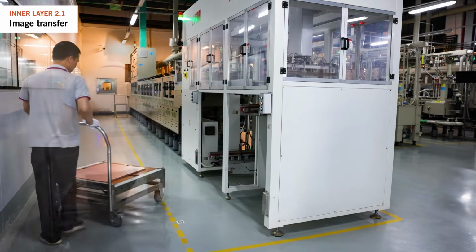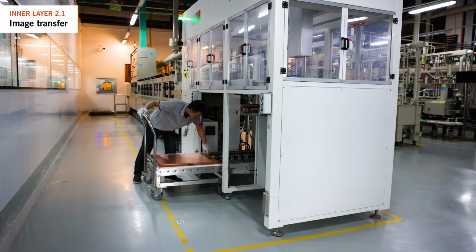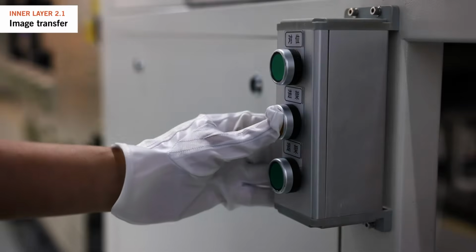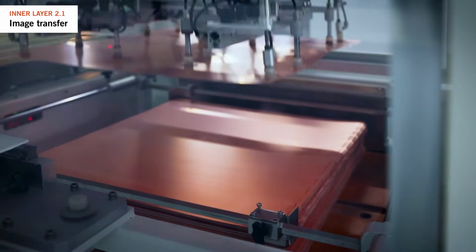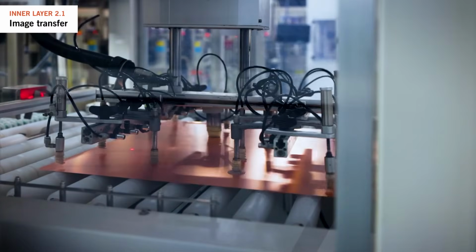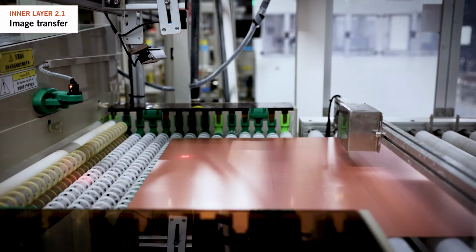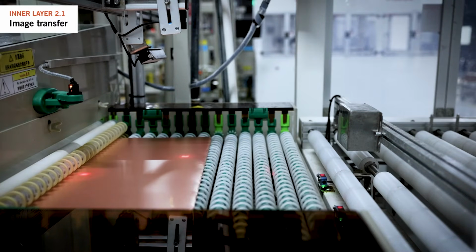This process allows us to transfer the circuit design from the customer-supplied Gerber data to the copper layers of an inner layer core. The challenge here is to ensure an exact representation of the circuitry, so the copper design on the cores matches the Gerber data precisely.